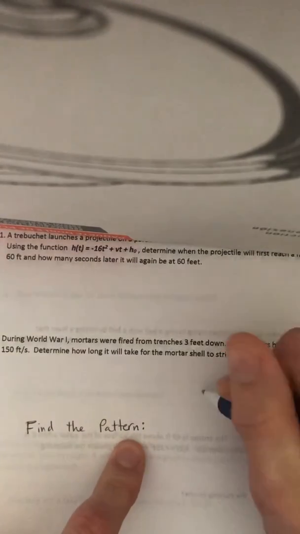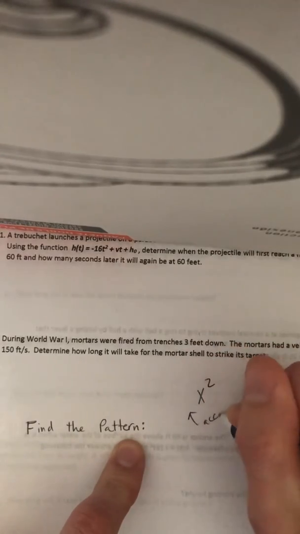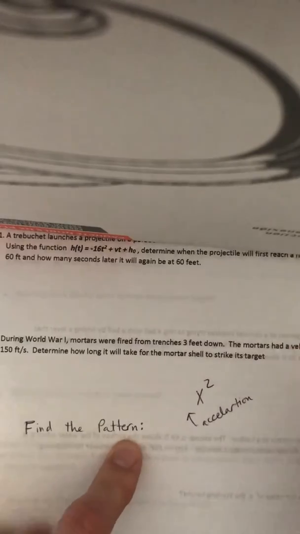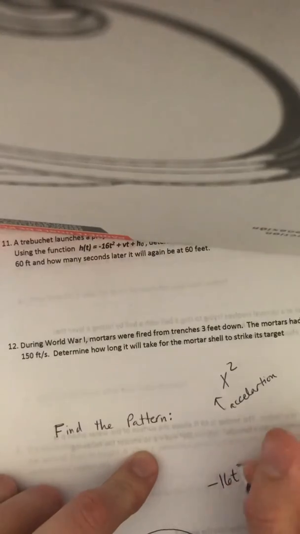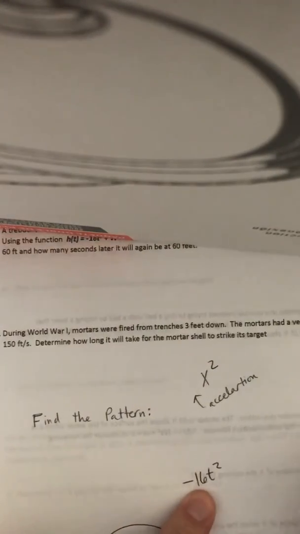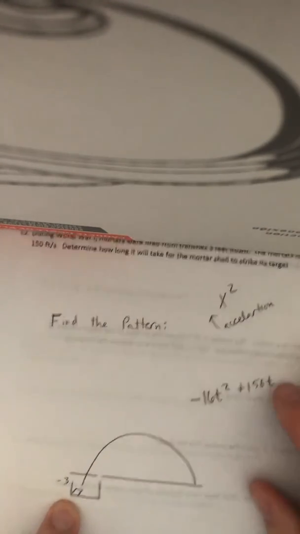Remember, the first thing with x squared is going to be acceleration. The only thing that's accelerating here is the force of gravity. If you look, every single one of the problems has negative 16t squared. Anything has negative 16t squared when you're dealing with time. Then it gives you the mortar velocity. And since we're firing from 3 feet down, it would be negative 3. Then you just solve from there if you want.